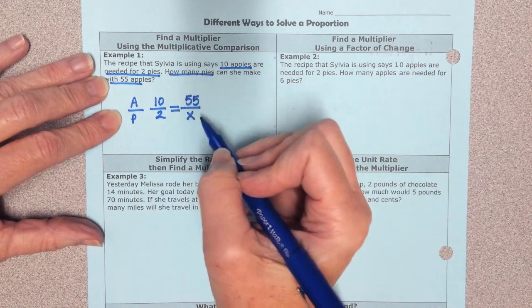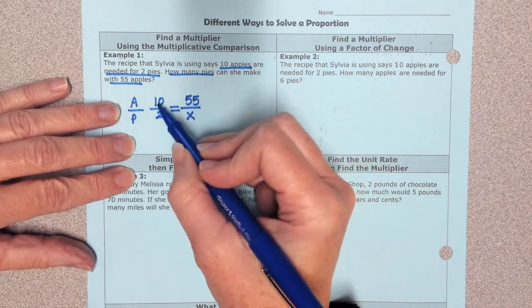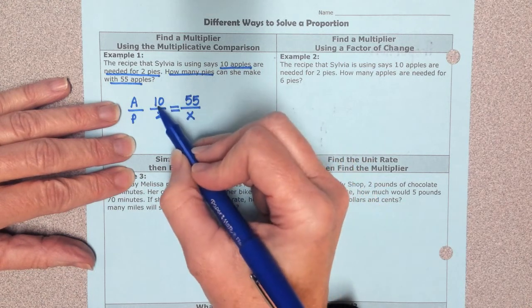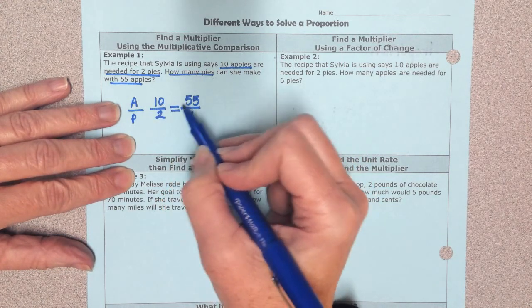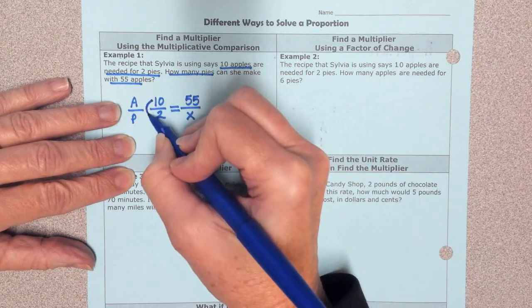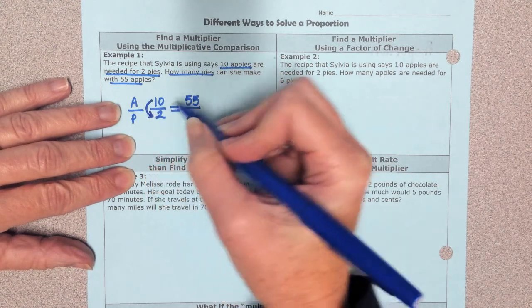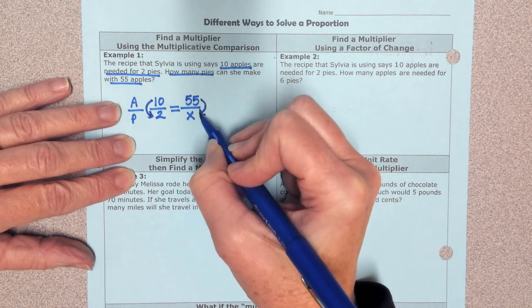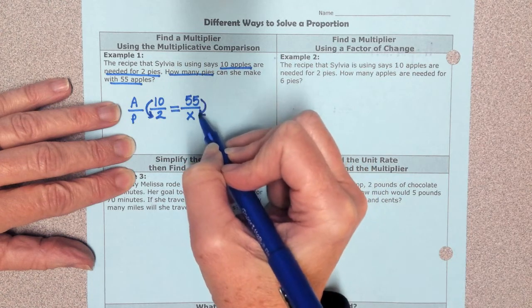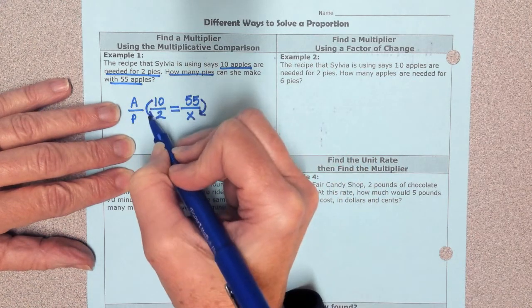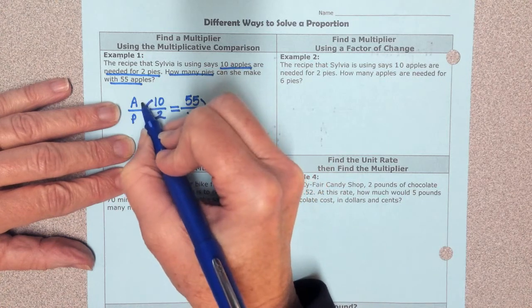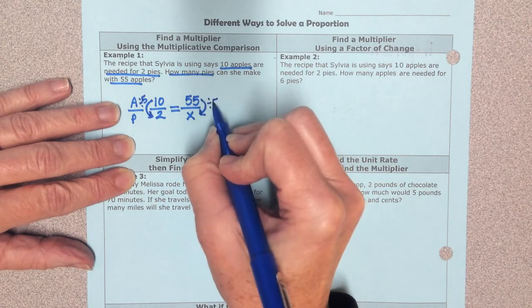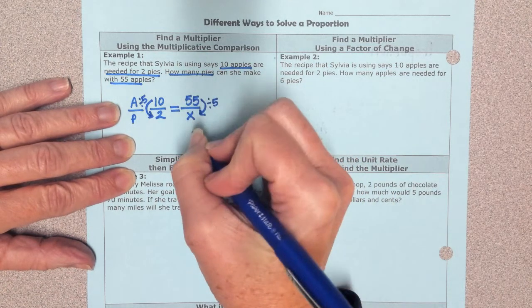Well, I'm going to look for a multiplier. The first thing I'm going to do is look within. I know there's a relationship between 10 and 2. I'm going to go from the 10 to the 2 because I always point to what I'm looking for, what I'm missing. So I know that I have to do something to 55 to find my answer. To go from 10 to 2, what do you do? You divide by 5. So what would I have to do to 55? Divide by 5. And 55 divided by 5 is 11.